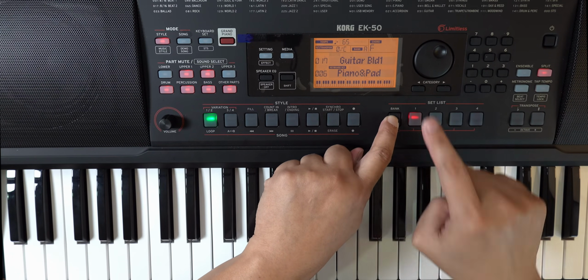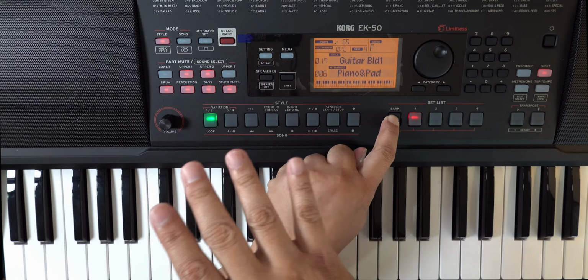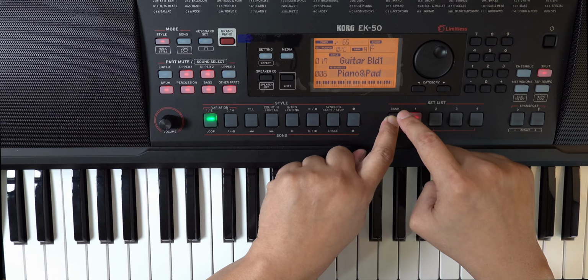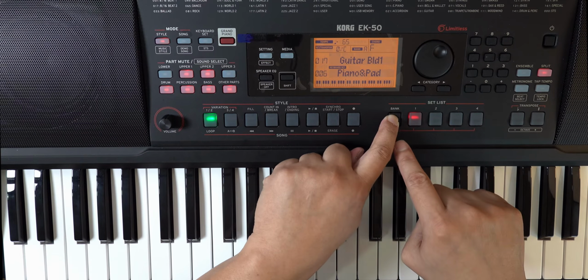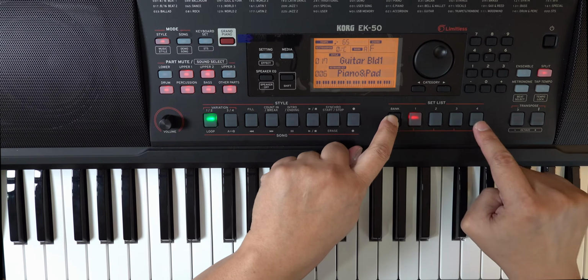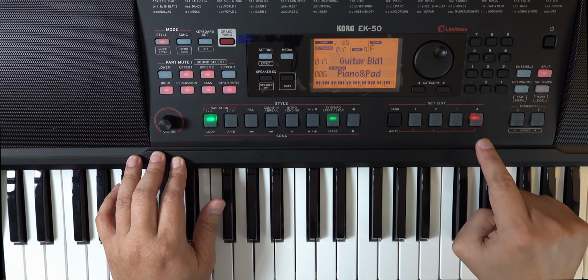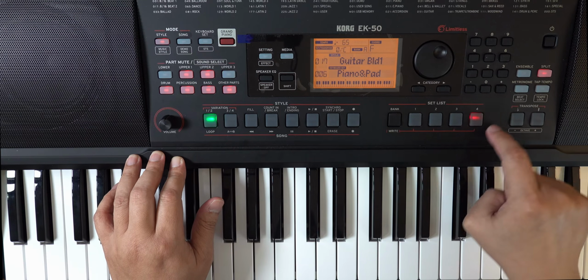Right now I want to save my customized rhythm and voices into bank A, number 4. I just keep holding on to this right bank button and press number 4. You can see it blinking. And now all my customized registration is saved into number 4.